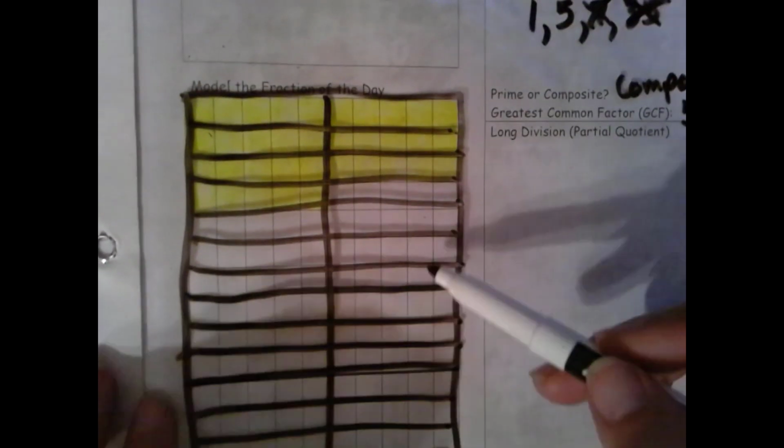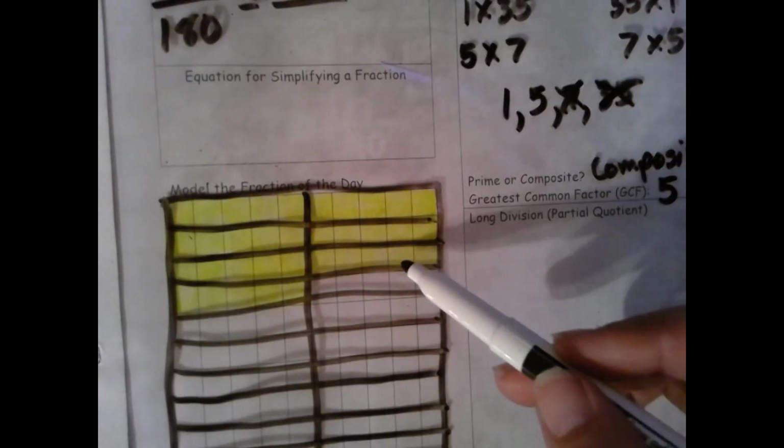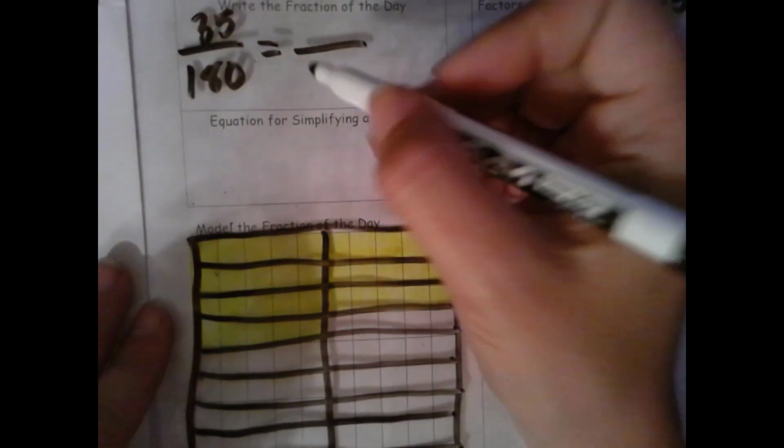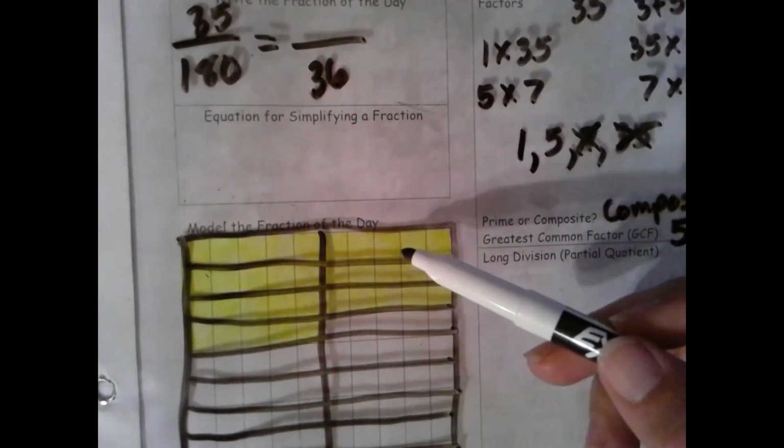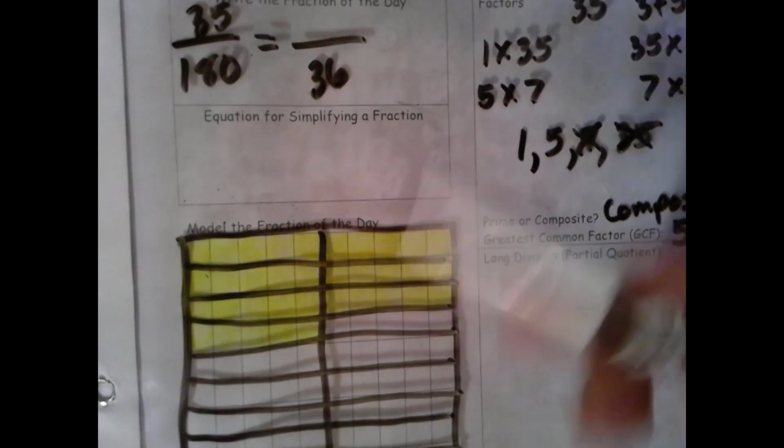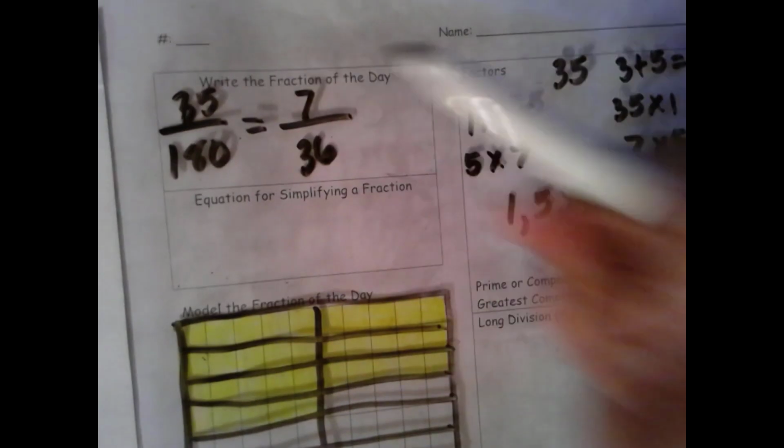All right. 5 worked, finally, one that works. So 5 is our greatest common factor. Let's count up how many total groups of 5 we have. I have 2 groups of 5 in each row, so I can count by 2s. 2, 4, 6, 8, 10, 12, 14, 16, 18, 20, 22, 24, 26, 28, 30, 32, 34, 36 total groups. I have 2, 4, 6, 7 shaded in.